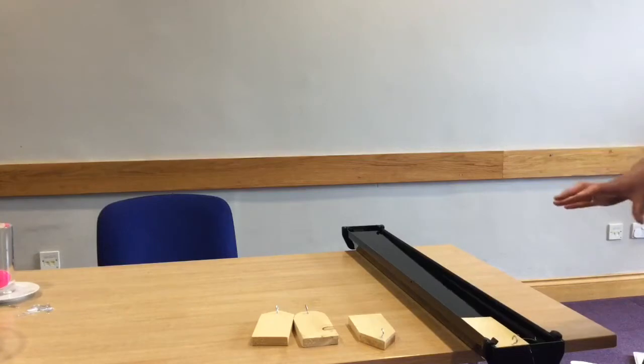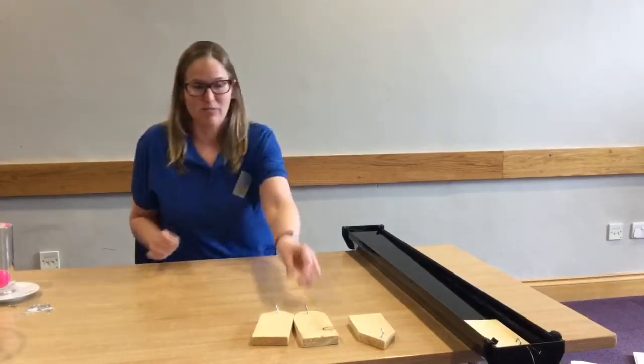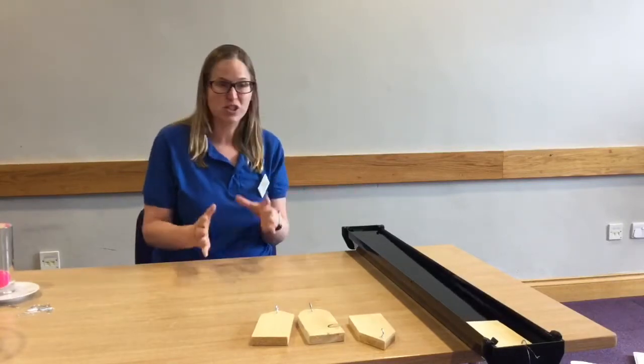And once children have looked at this and have discovered the main principles, you can then challenge them to build their own boats. So they could make wooden boats, but better yet, you could just use recyclable materials and get them to design their own boat, which is either the fastest or the slowest in this setting.